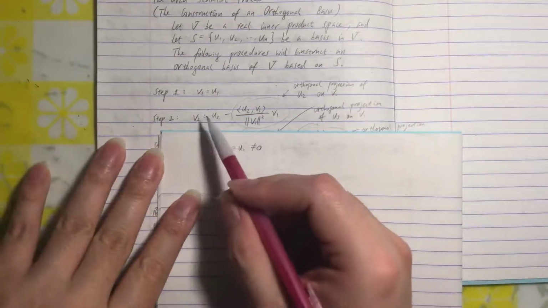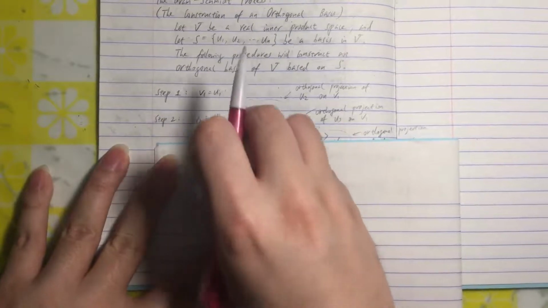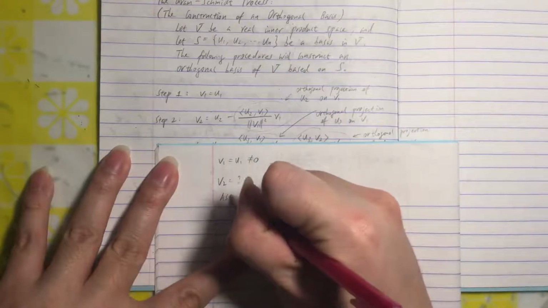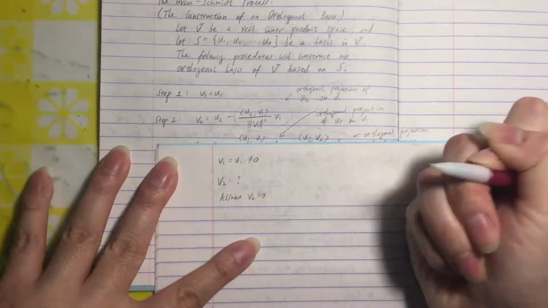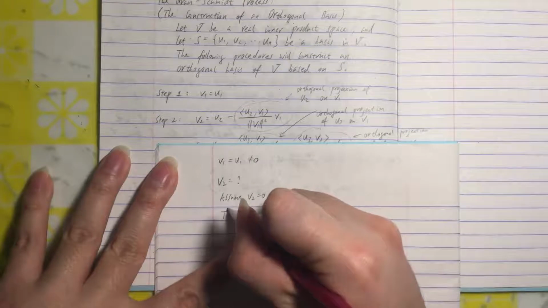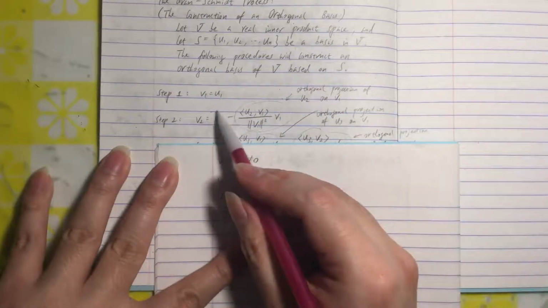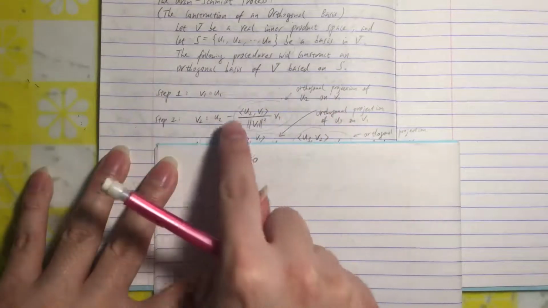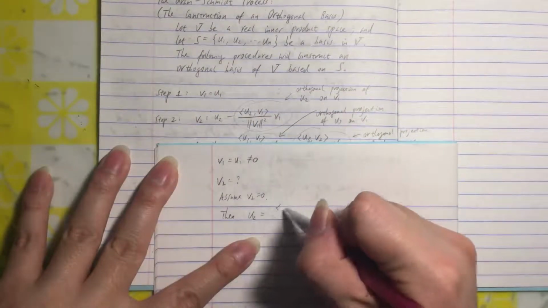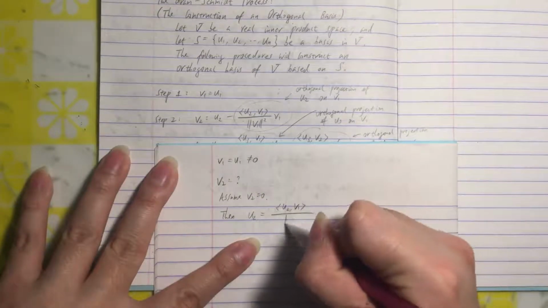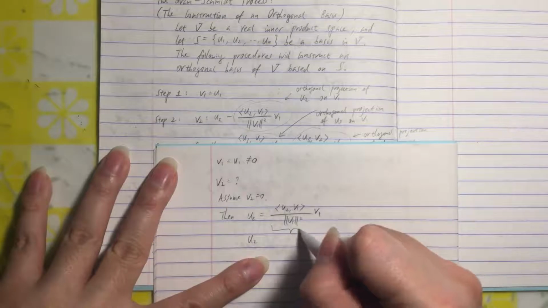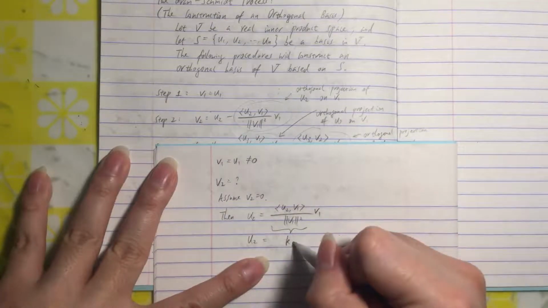How about V2? Can V2 be zero? Assume V2 is zero, then what's going to happen? Then we have zero here. That means U2 equals this expression. If V2 is zero, I can bring this over. So I get U2 equals the inner product of U2 comma V1 over the norm of V1 square times V1. We know that this is a scalar. Let's call it scalar K1.